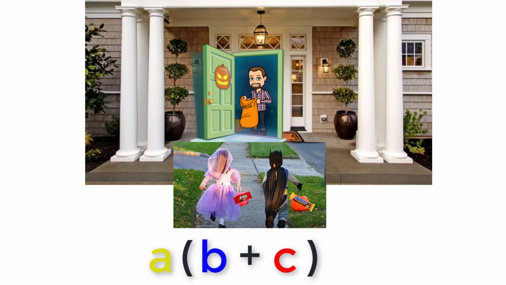An incredibly common mistake students make is to only distribute to the first term and then just for some reason forget the second term, and that would hurt Case's feelings. So, just like Halloween candy, make sure you distribute to all the terms in parentheses, just like all the kids who show up at the door.